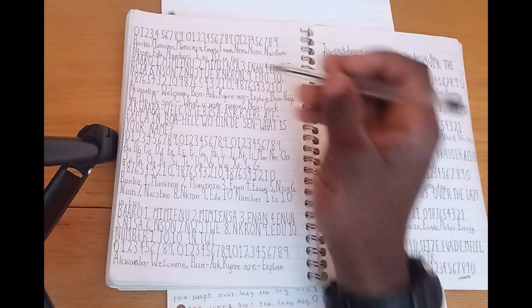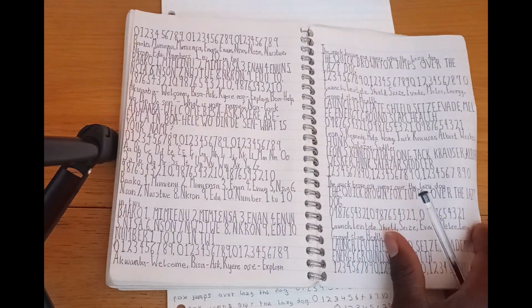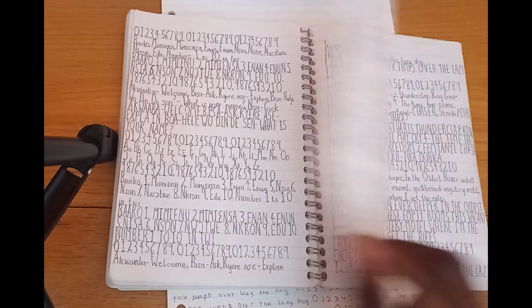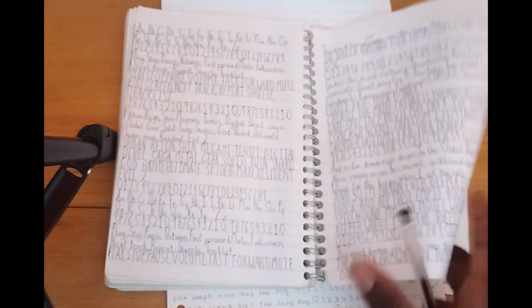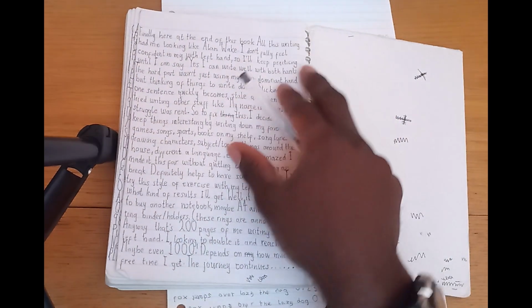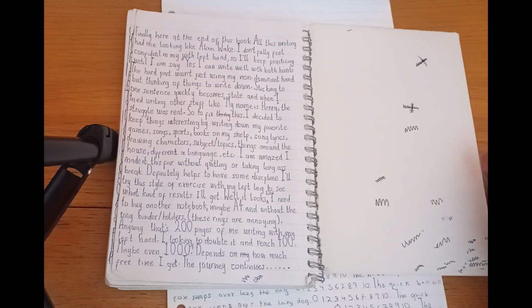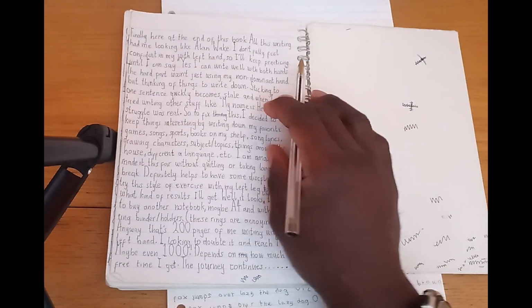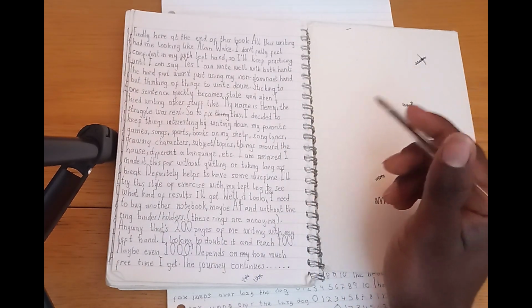Yep, the alphabet and the numbers as well. Just kept going, and then finally, day 200. Well, 201 technically. So that's just me writing with my left hand for a good 200 days.